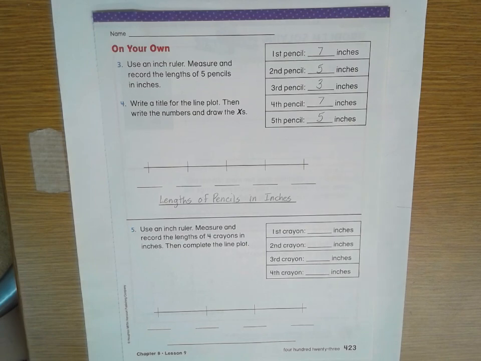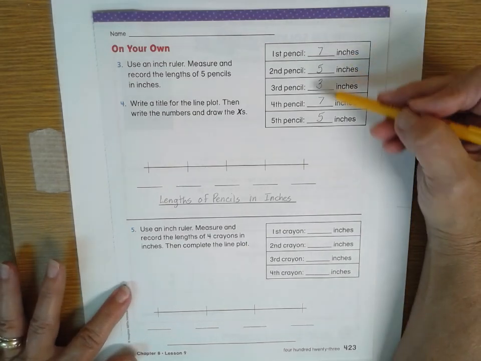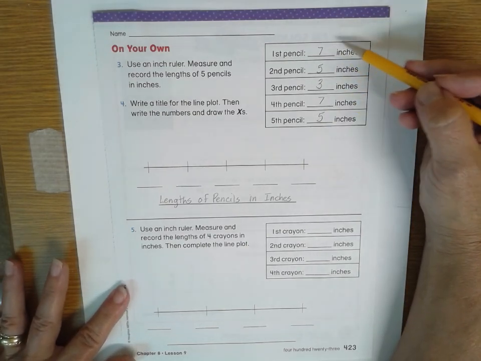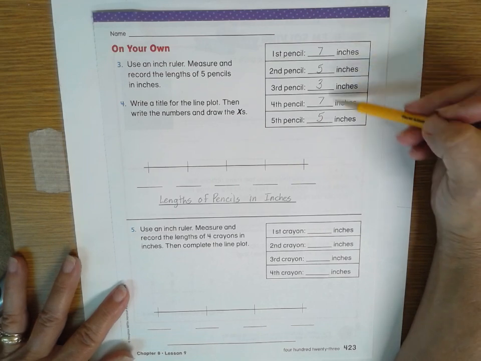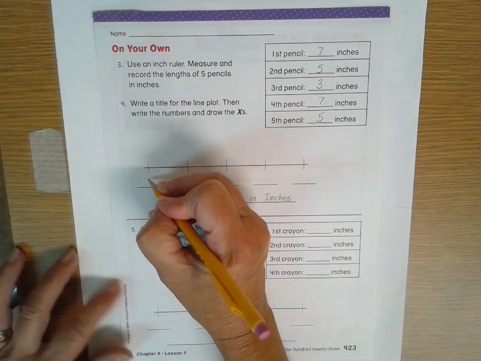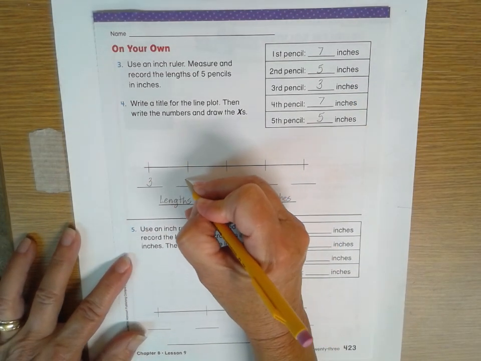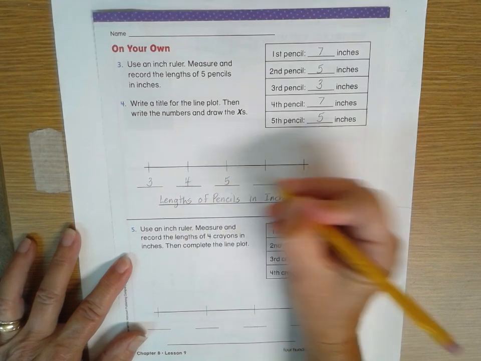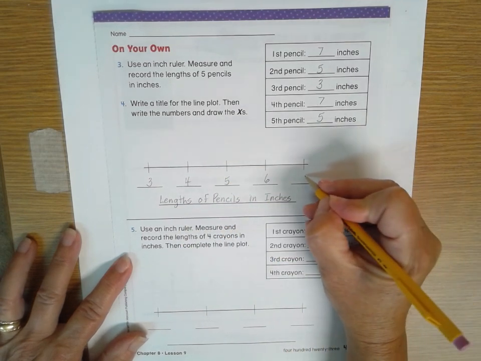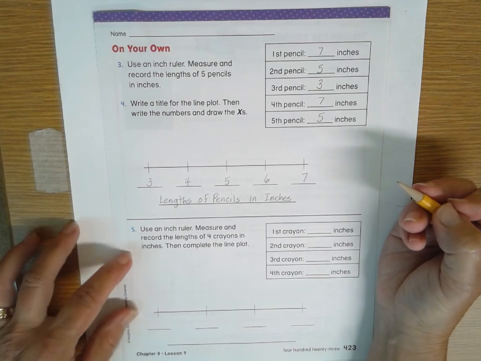So I've told you that I want you to take this data and look at the numbers and start with the smallest number. So the smallest number we have here is 3. So we're going to start with 3 and count. 4, 5, 6, 7. Okay.